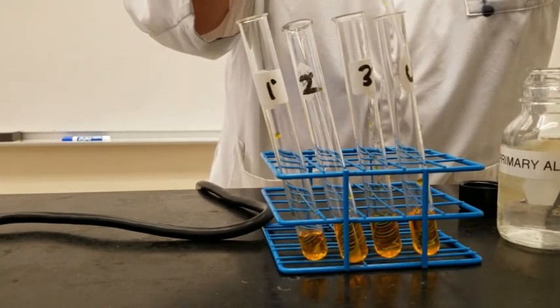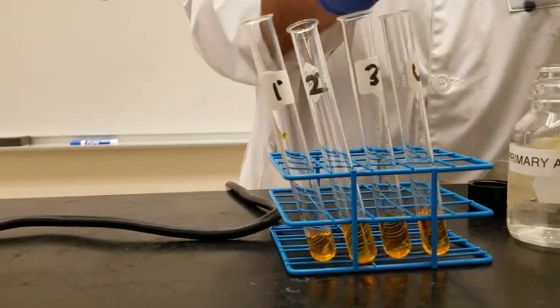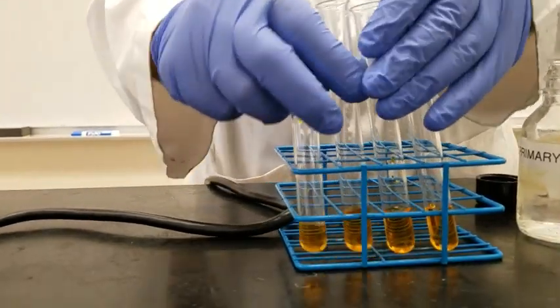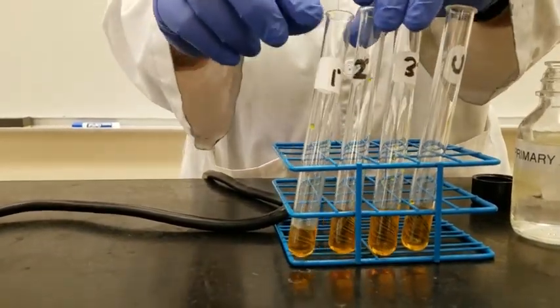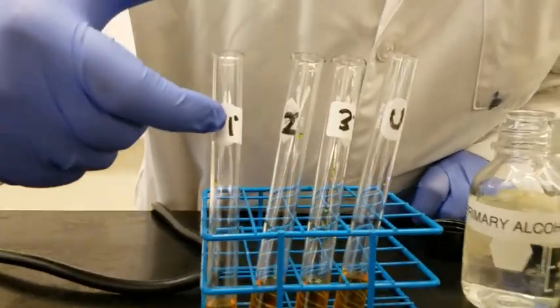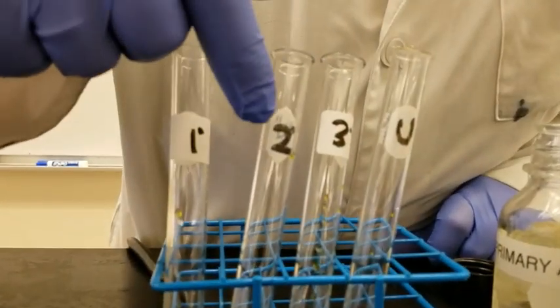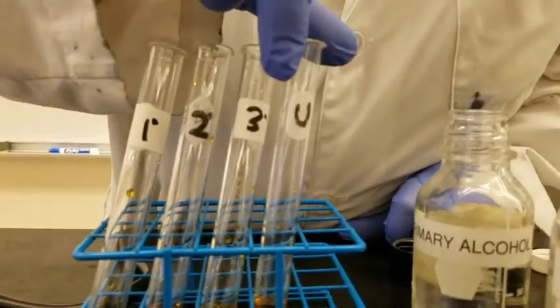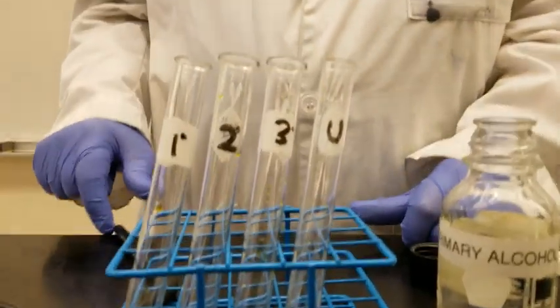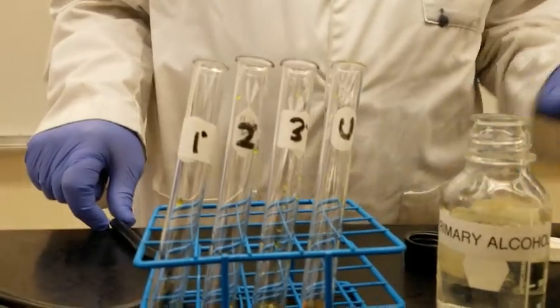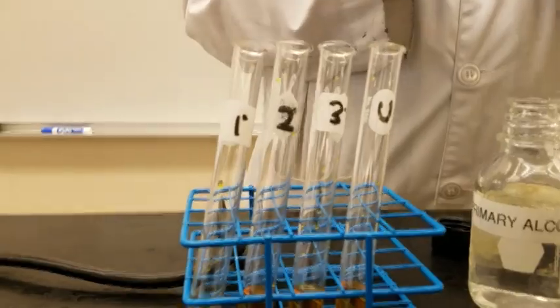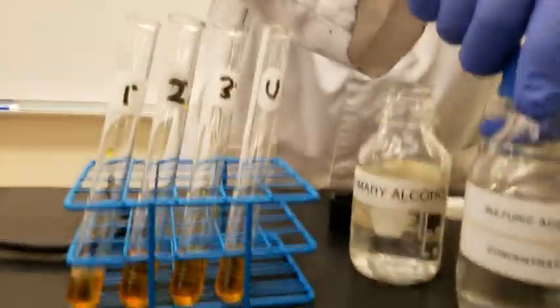So here we go. Here is the dichromate solution. And what we have here is the 4 test tubes. The first one says primary, you see that here, primary. You see that here, secondary. You see that here, tertiary. And then you see here, number 4, which is the unknown U. Now what we're going to do now is add a little bit of sulfuric acid. See sulfuric acid here?